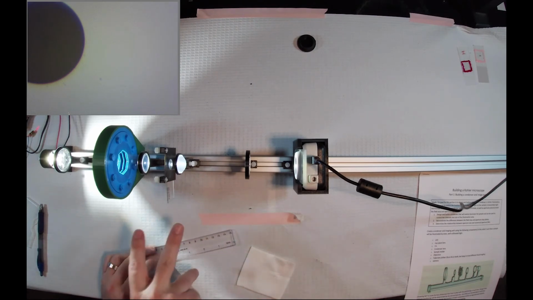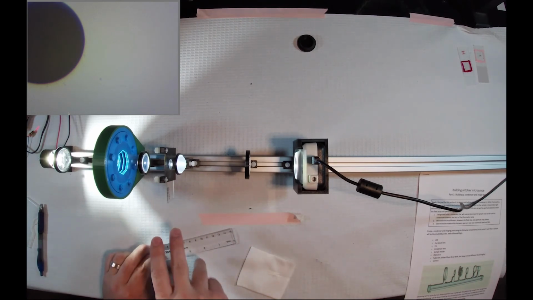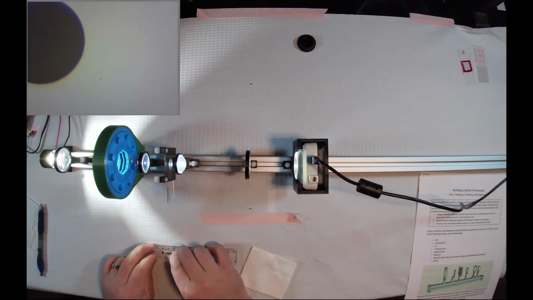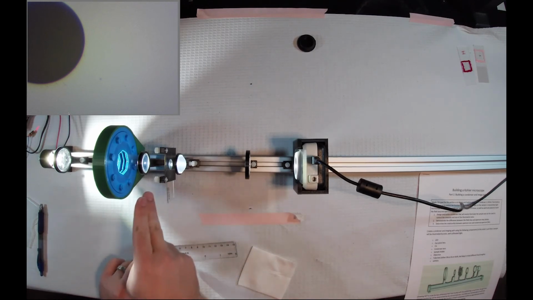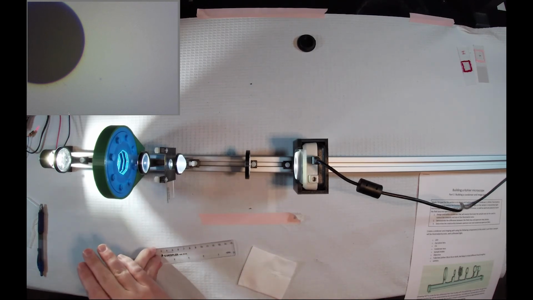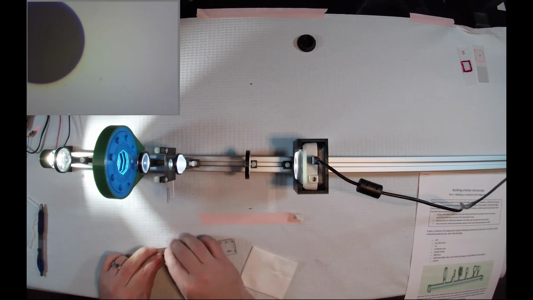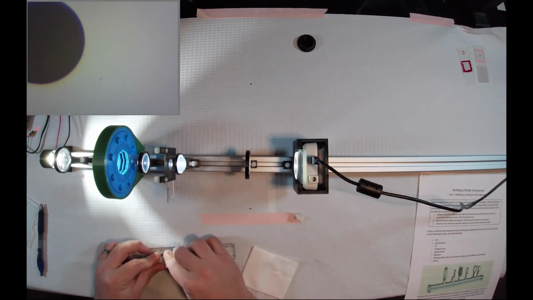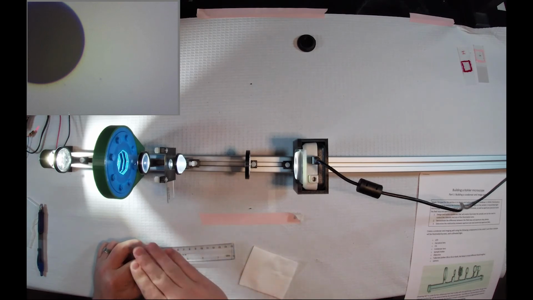And then what is the focal length of this lens? 35 millimeters. And you should be able to calculate the numerical aperture of this condenser lens as when this iris is fully open. It does ask you what is the numerical aperture of the entire system.